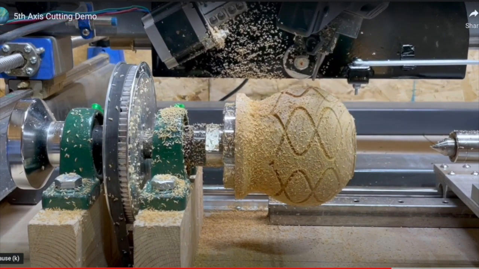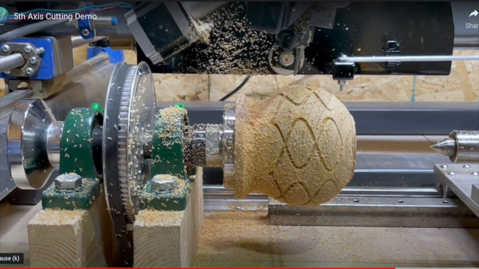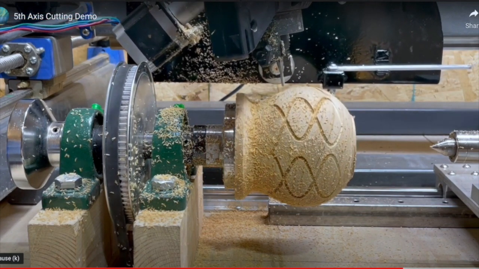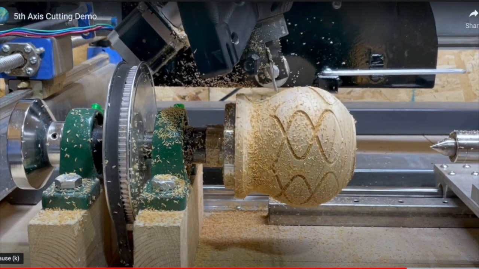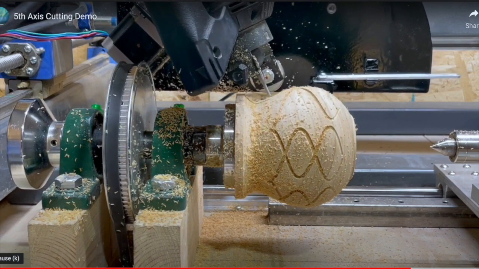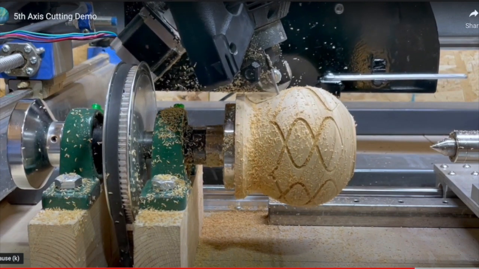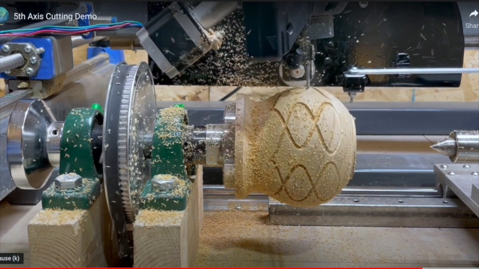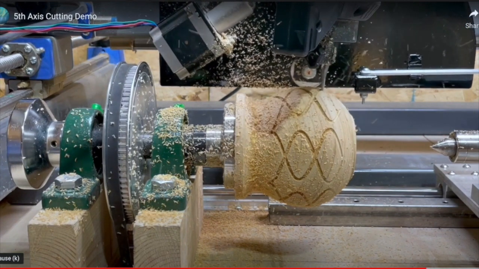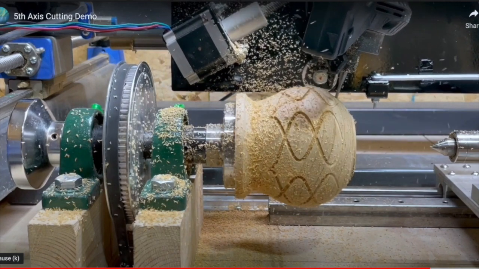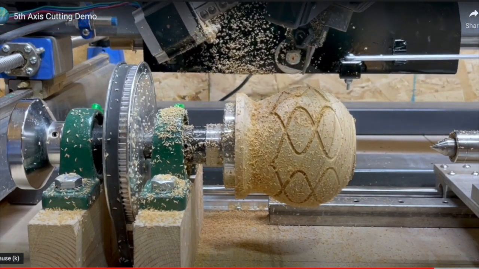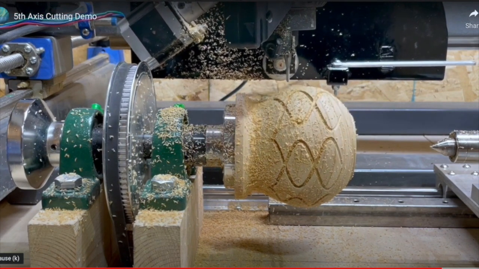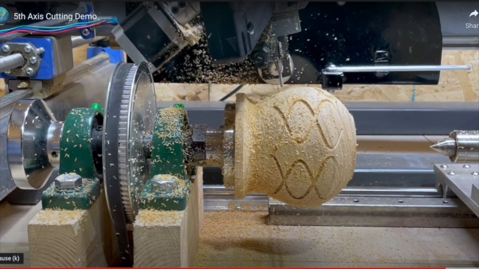As you can see, I've got simultaneous movement of the X, Z, A, and B axes. And this was my intention with this project, as opposed to moving one of the rotary axes at a time. Y doesn't come into play, obviously, in this, because I want to maintain the position of the cutter over the center of the work. I hope you enjoyed the video.